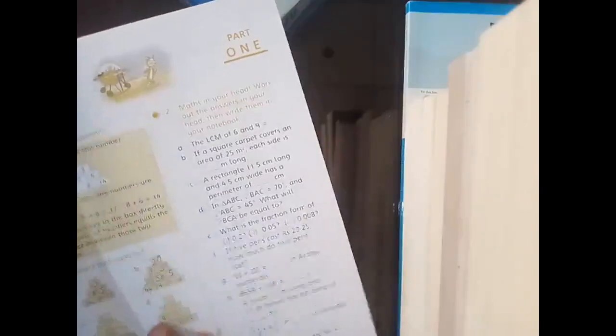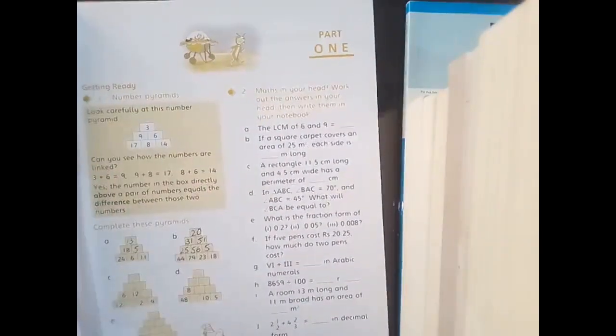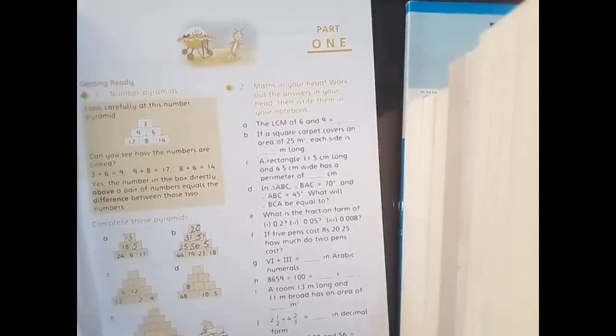Question number 2. And that is basically bringing all your previous concepts and applying it here. All right. As you guys have studied LCM, part A. Part A is about LCM. LCM, what is LCM? The least or the lowest common multiple, right?